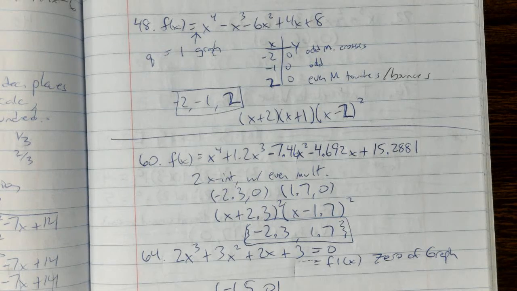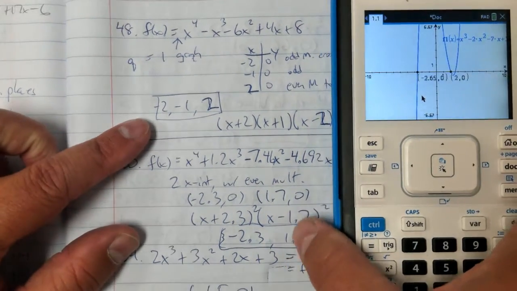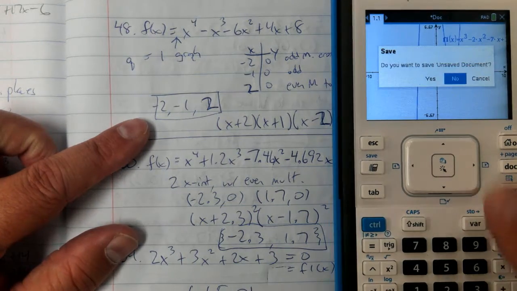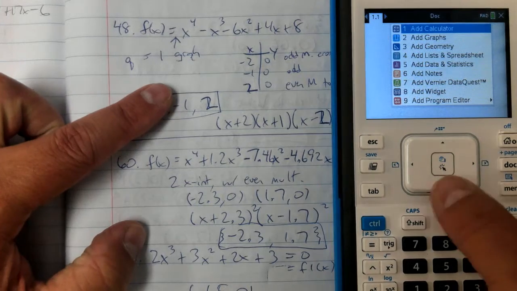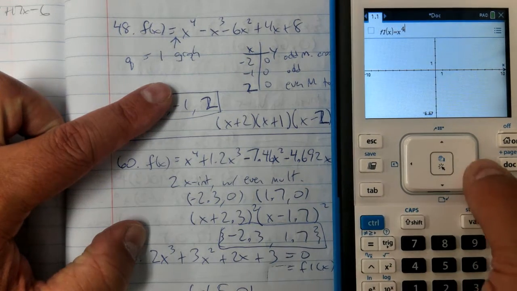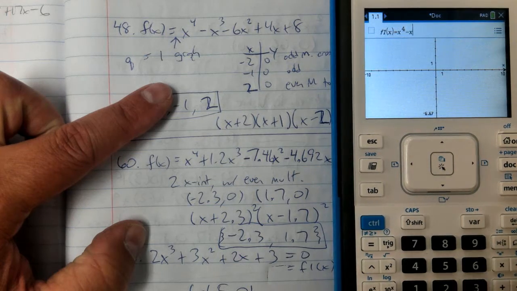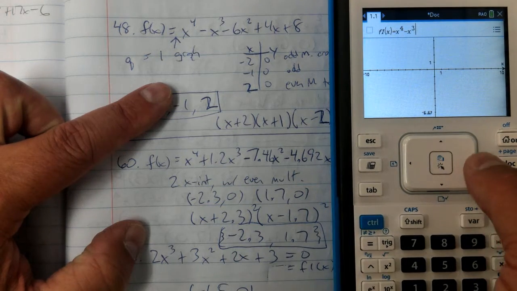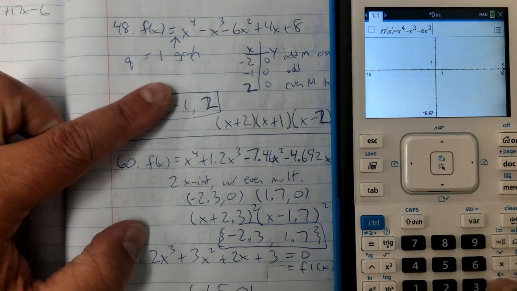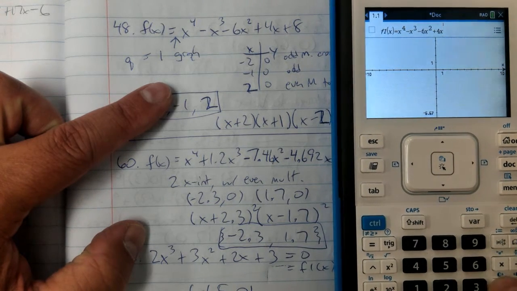Your first step is always graph. So we go x up arrow 4 minus x up arrow 3 minus 6x squared plus 4x plus 8.